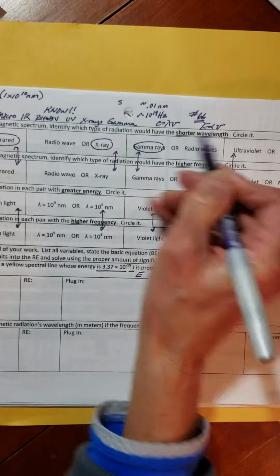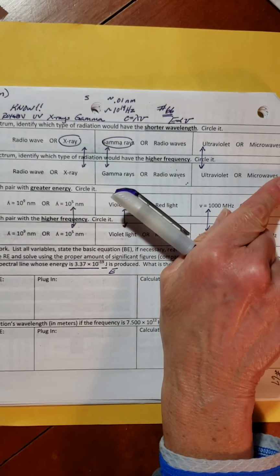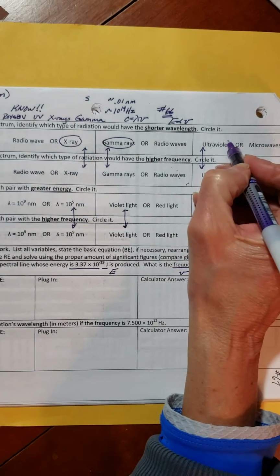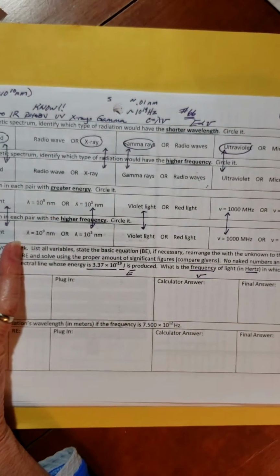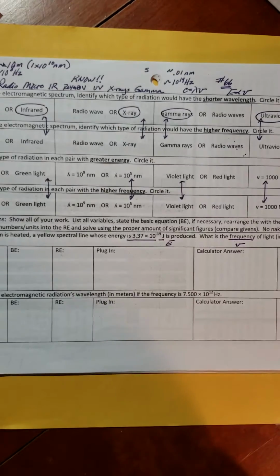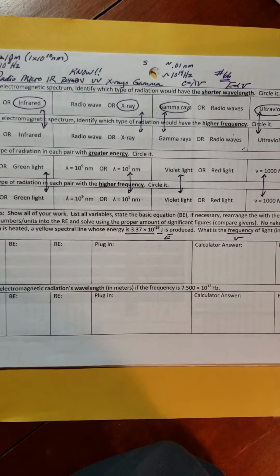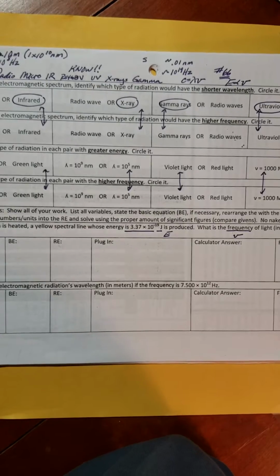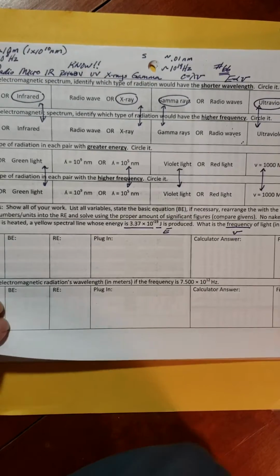Gamma or radio? Well, we got gamma. And then UV or microwaves. Well, UV is on the other side of the visible light spectrum, on the blue side, and so that's going to be shorter. Micro are down there with radio waves, and they're longer. Now, again, you'll have to do this on your test. It's going to look pretty much just like this. I'm going to change the order and change some of the examples so that you have to think them through. You don't just memorize this and take it to the next place. You've got to be able to logic this out.